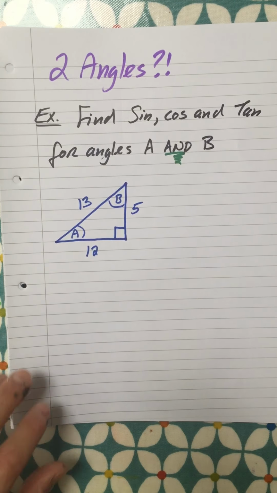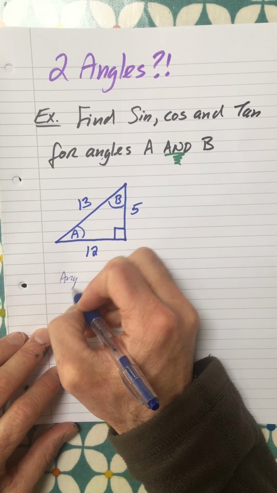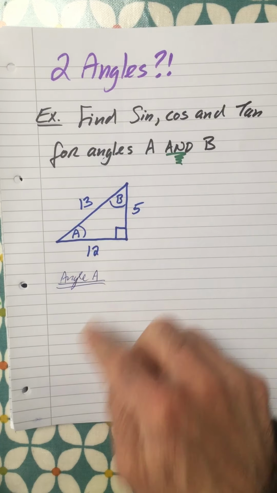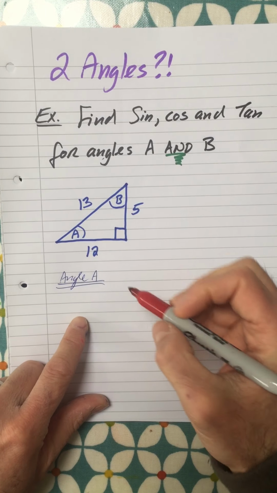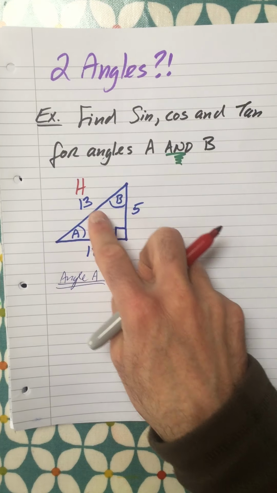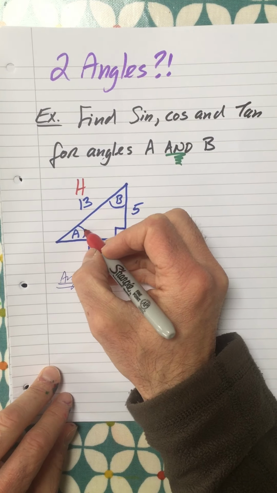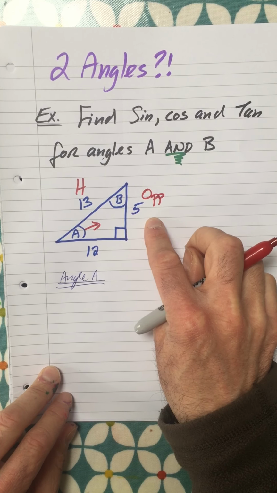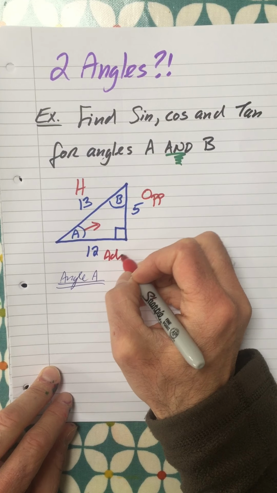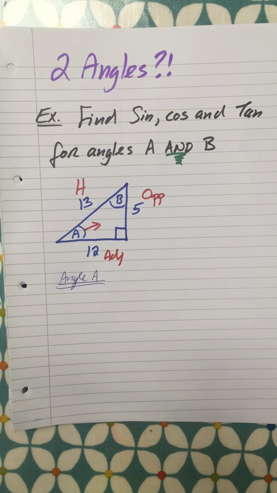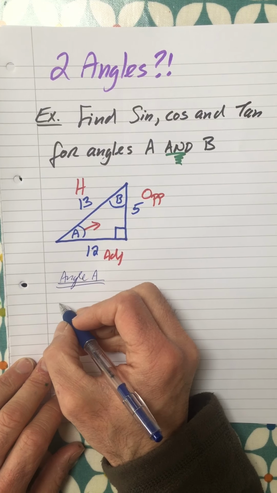Imagine we start with angle A first. If I start with angle A, if I was to jump in and label this triangle, we would agree that 13 is H. Okay, because it's across the right angle. If we're using angle A, the opposite would be the 5, and the adjacent would be 12. Okay, so that's fine. So let's do angle A first.